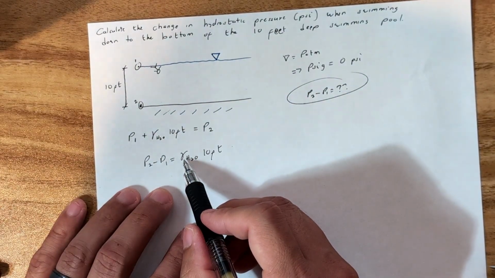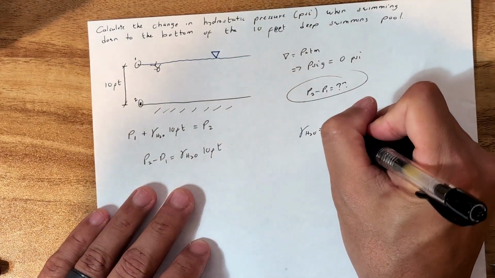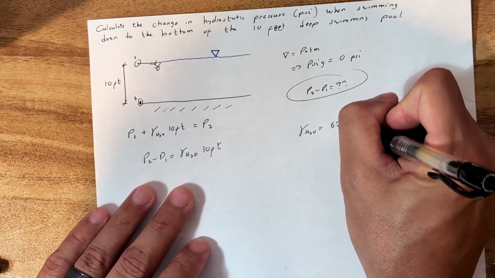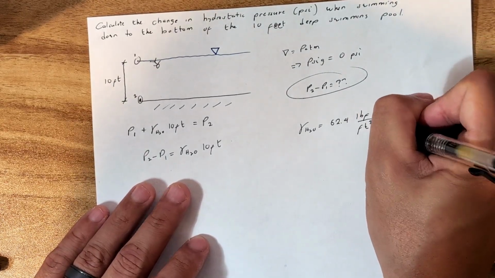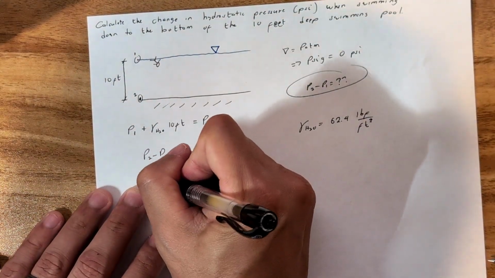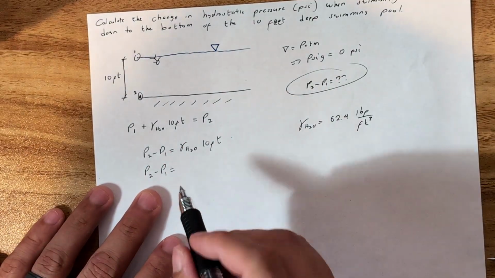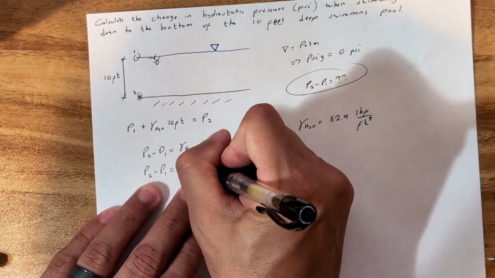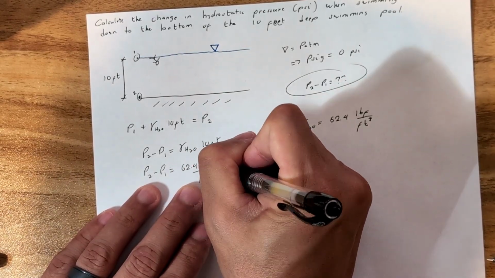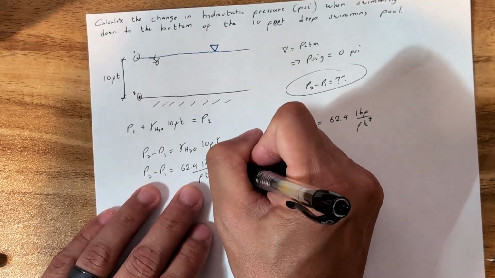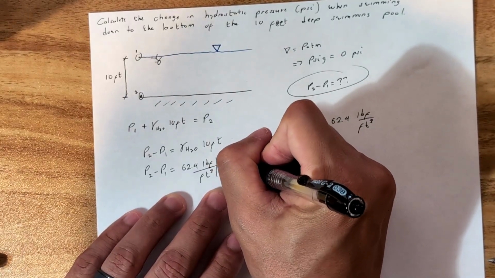Then you have your specific weight of H2O, and if you look at your textbook, usually it's in the inside cover of the textbook, it's 62.4 pound force per cubic feet. So now we're going to put that over here, 62.4 pound force per cubic feet, and then we're going to have to do some unit analysis, unit conversions.